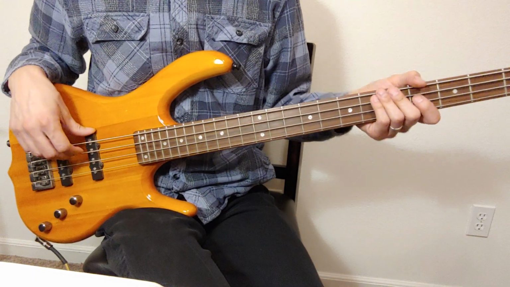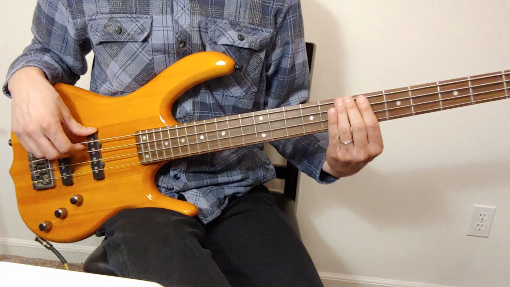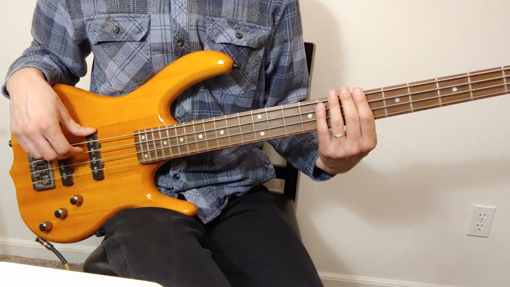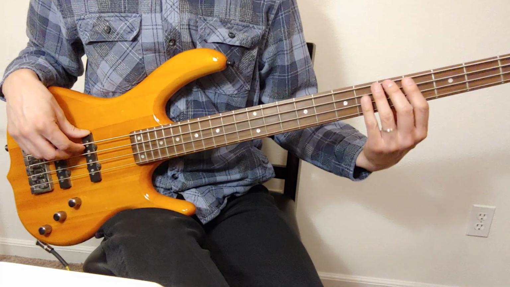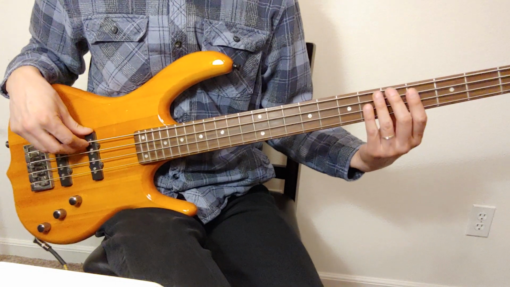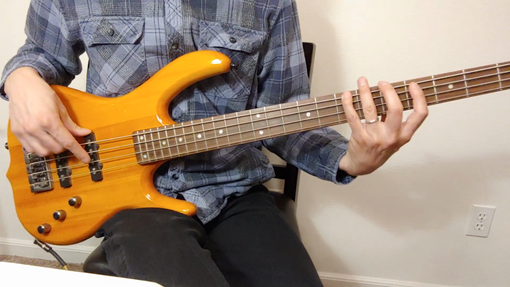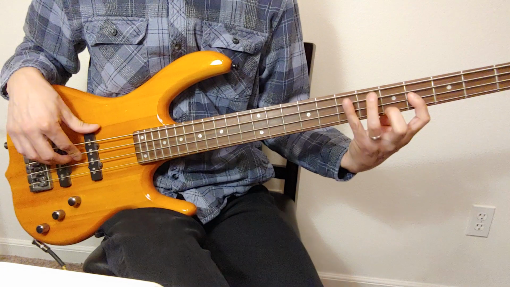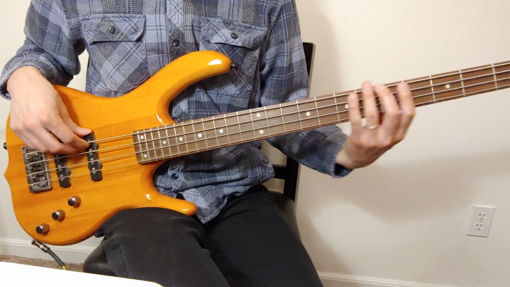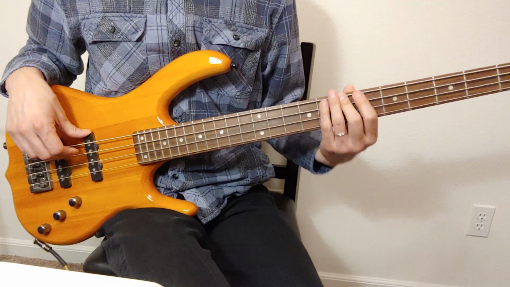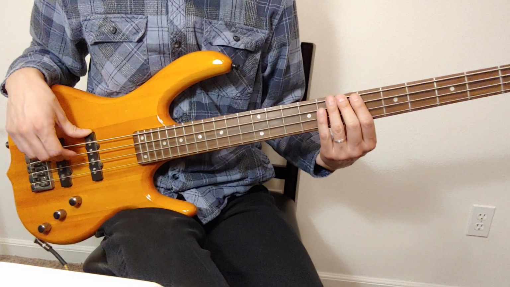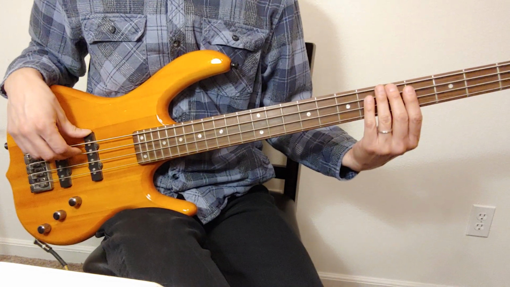And each degree has a mode associated with it. I mentioned the first mode is the Ionian mode, the major scale. The second mode is the Dorian, and it has its own scale, but it's really just a continuation of the major scale.